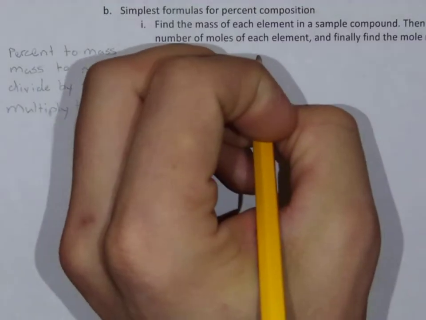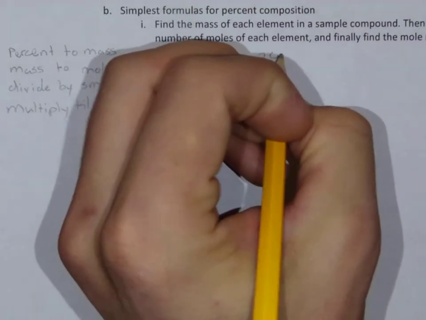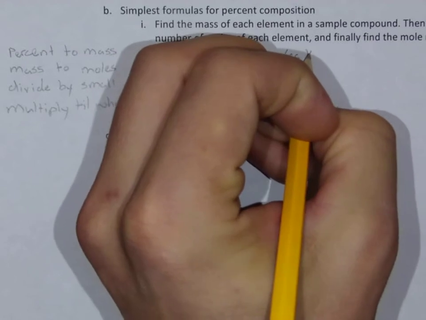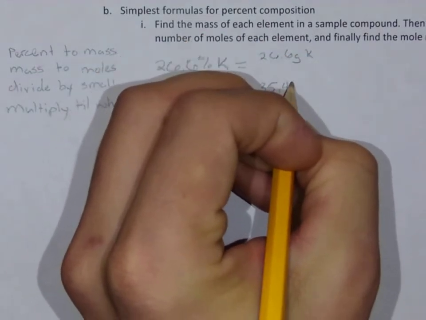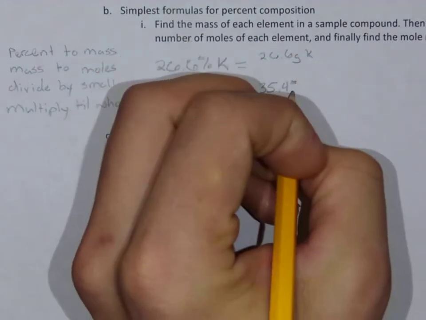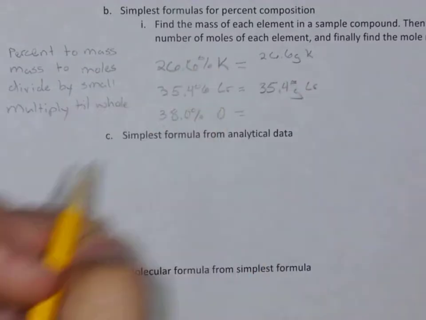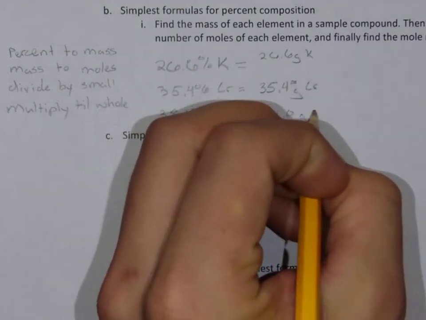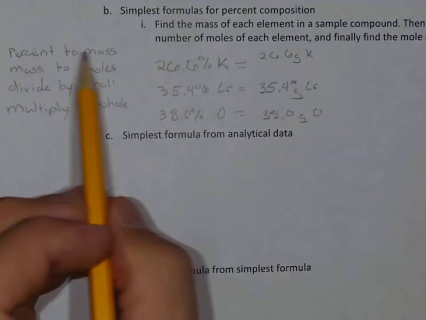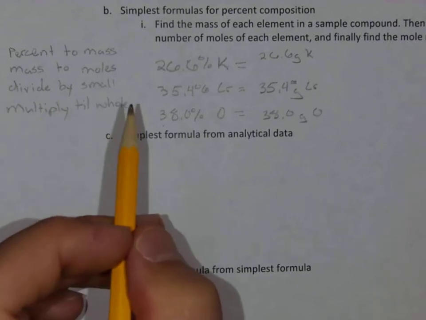We're going to say this is 26.6 grams of potassium, this is 35.4 grams of chromium, and 38.0 grams of oxygen. Percent to mass. Easy, right?